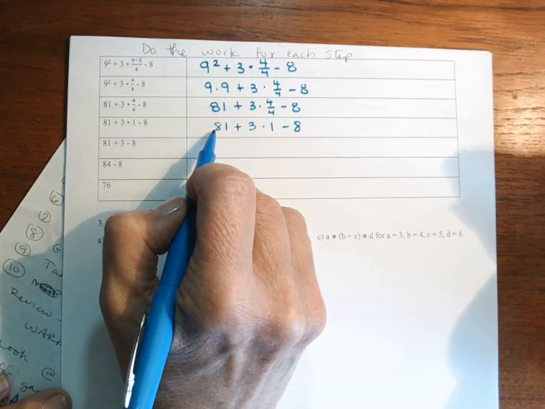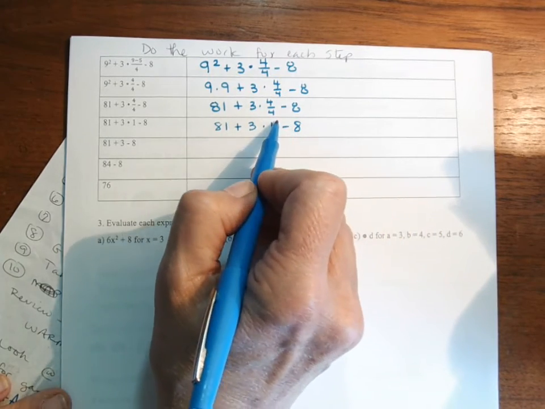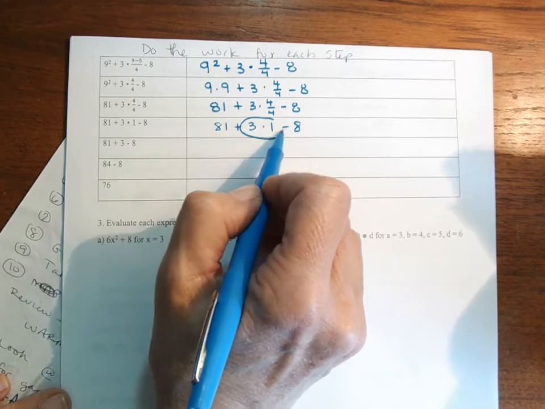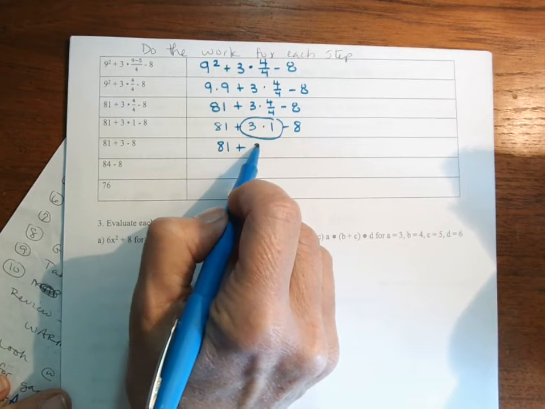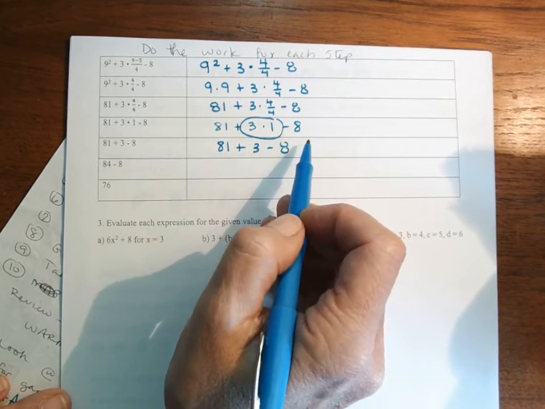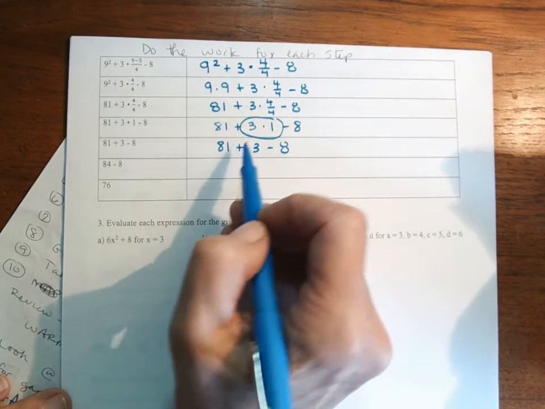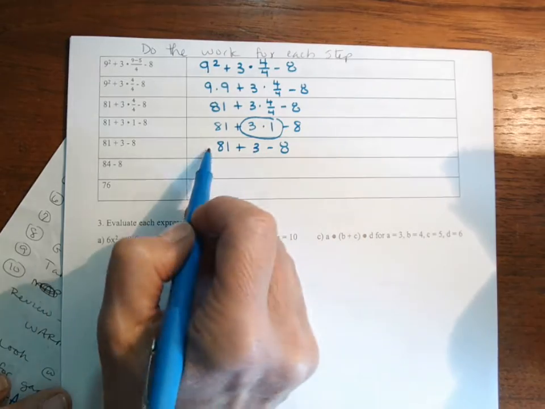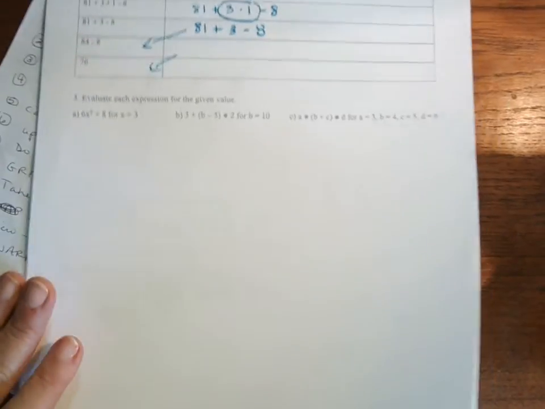Do I have any more grouping symbols? No. Do I have any exponents? No. Do I have multiplication or division? Yes, I do, right here. So I'm going to do that. So it's going to be 81 plus 3 minus 8. Now, do I have any grouping symbols? No. Any exponents? No. Any multiplication or division? No. So I'm going to add or subtract from left to right. That brings me here, and then finally here. So following the order of operations.